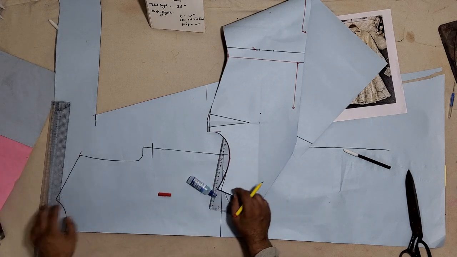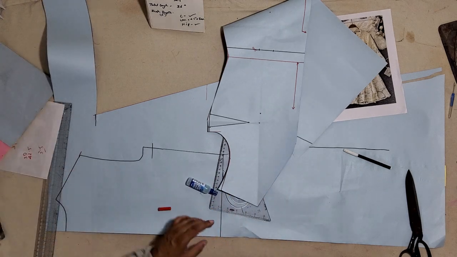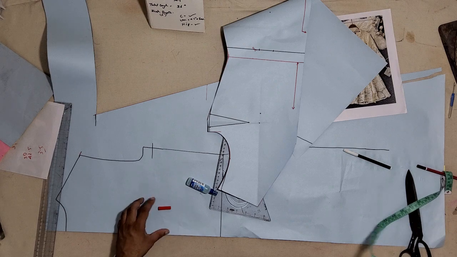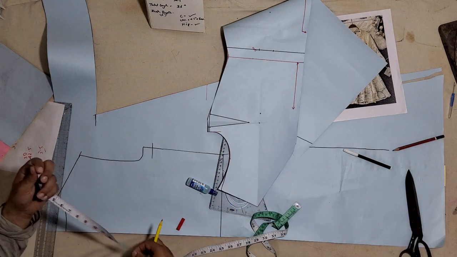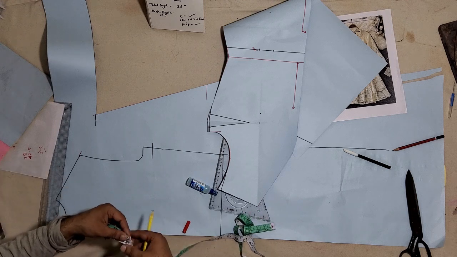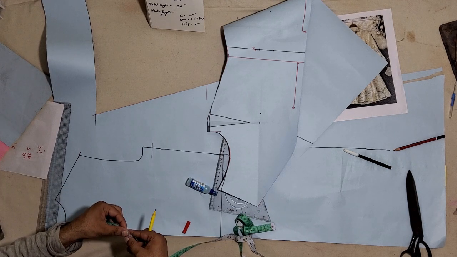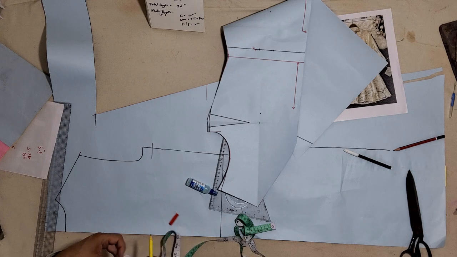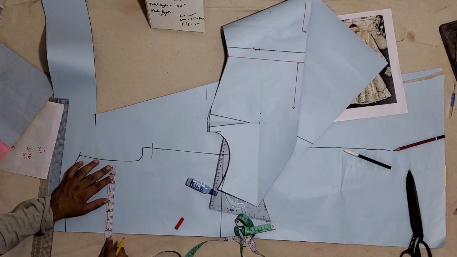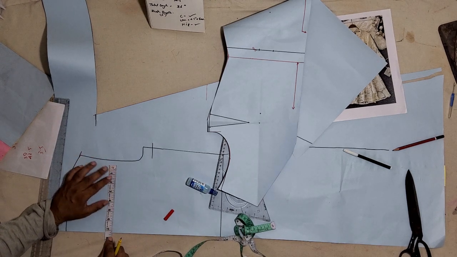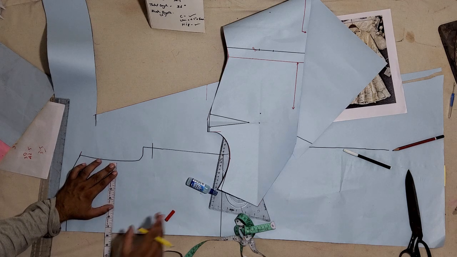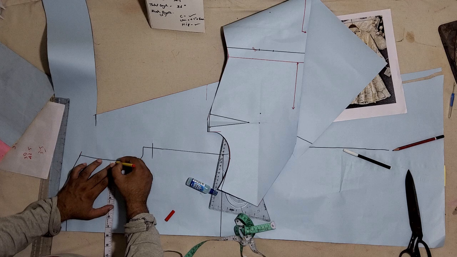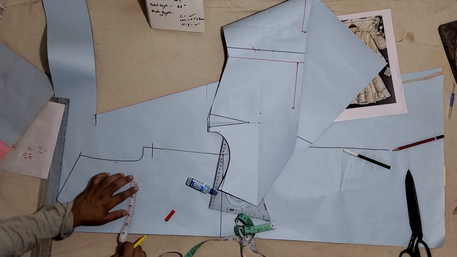Okay, we'll also check the across back. Across back is 14.5 inches, and that will be 7 inches 2 blocks, right? So 7 inches 2 blocks is coming over here. We will give 2 blocks or 2.5 blocks of ease the way we have given it on the front, and it will come over here, and that's it.